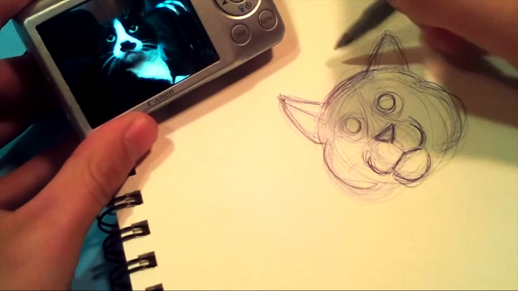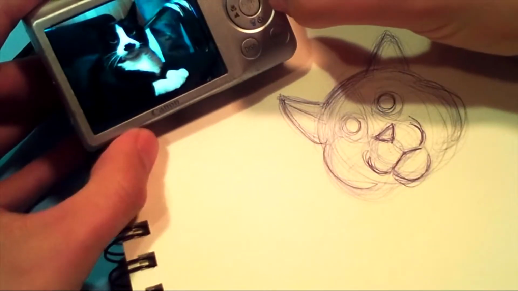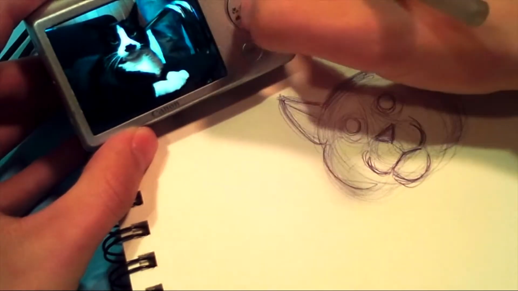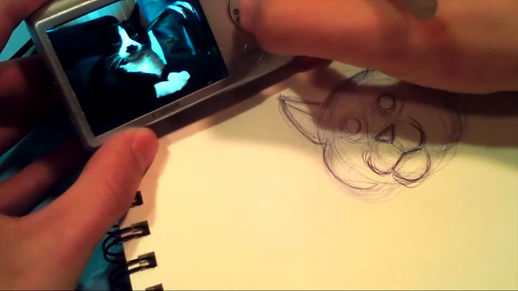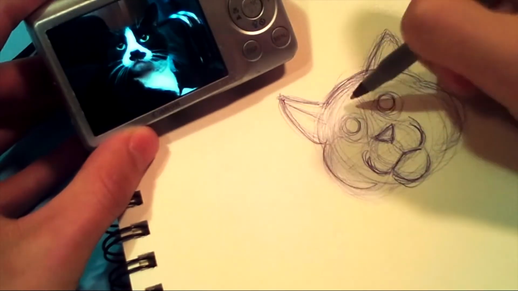Crash here, as you can see, has the tuxedo going on, and if we look at another picture of him, he's got little white socks on all of his feet. And he is a classy cat. Yep, there's a little bit of white on his underbelly, and other than that, everything else is all black. So, back to this picture here, where it shows more detail.